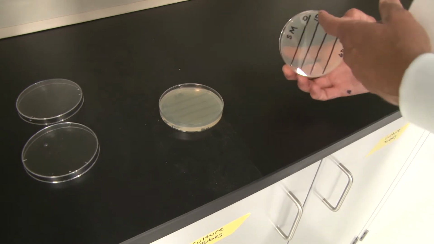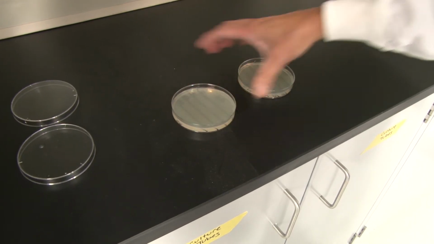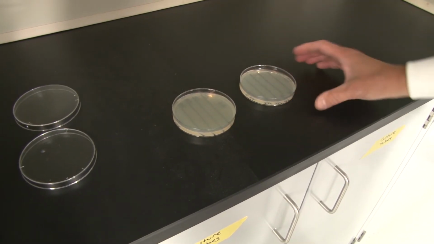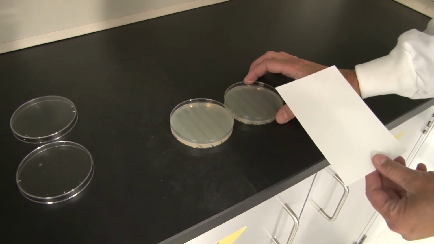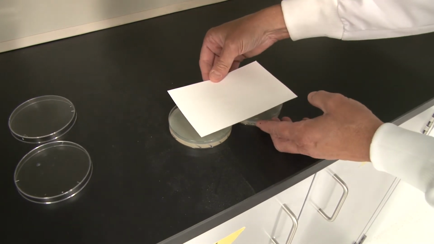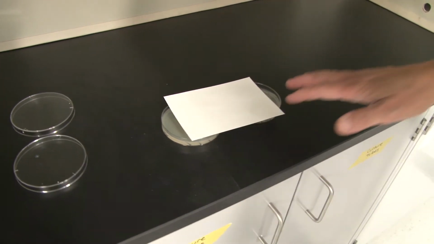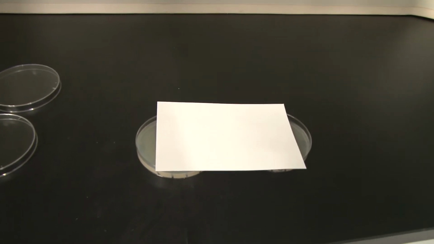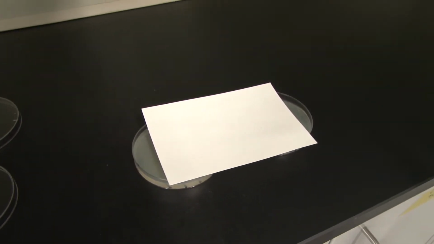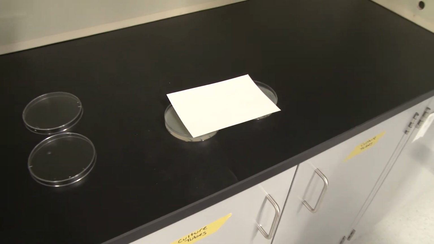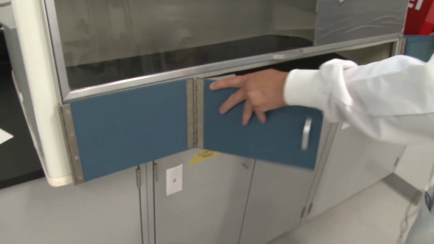This is Serratia marcescens, 0 seconds is at the top. Bacillus subtilis, 0 seconds at the top by the label. So I'm going to back them up against each other, 0 to 0. And the first thing that I'm going to do is expose only the bottom, which was the 60-second area of the lawn. So I'm going to use that note card to cover everything except the spot that said 60 seconds. And now we need to back up and close the glass shield, close the doors.